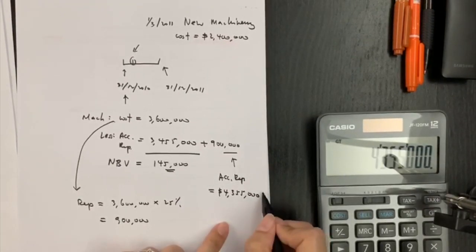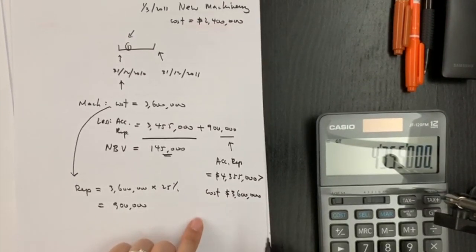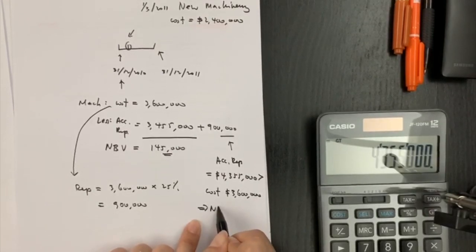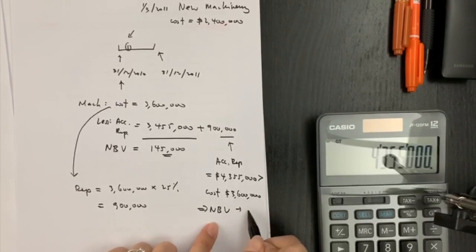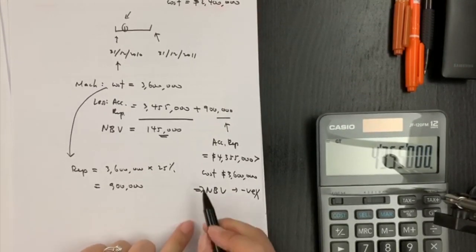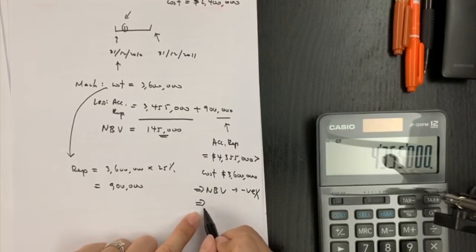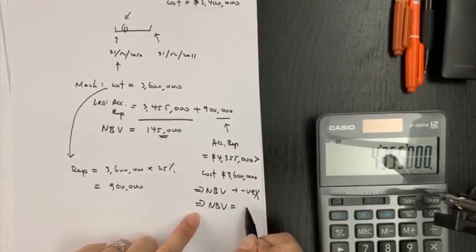So you can see the figure is bigger than cost, and the cost is 3.6 million. Okay, and this is not possible because we cannot have a net book value which is a negative figure. This is not possible. All right, so the only conclusion is we can put the minimum value for net book value should be 0.